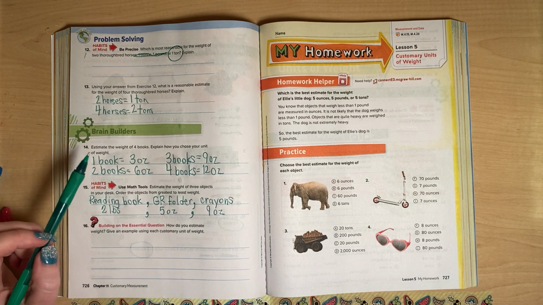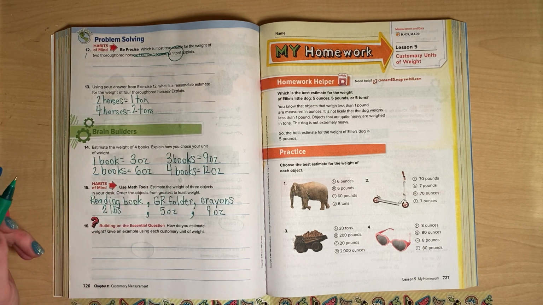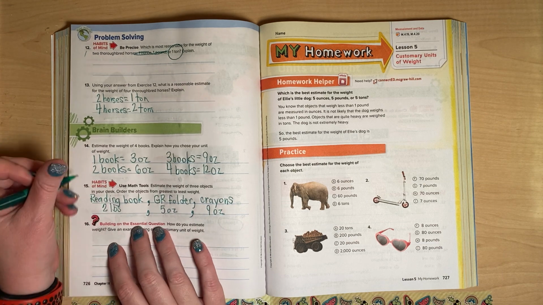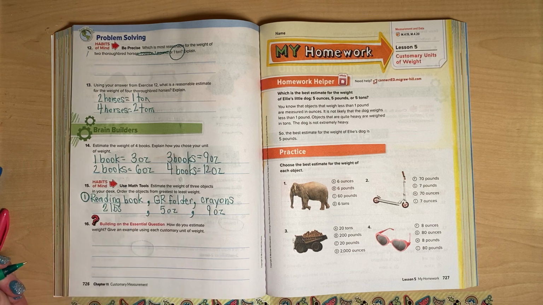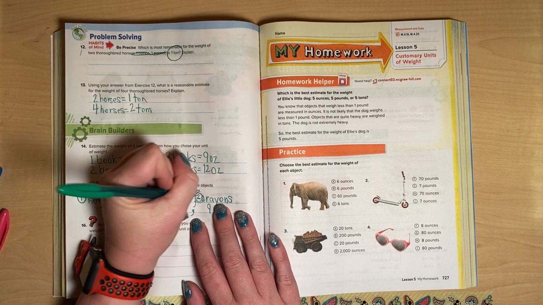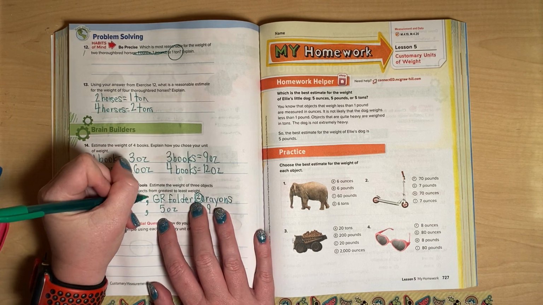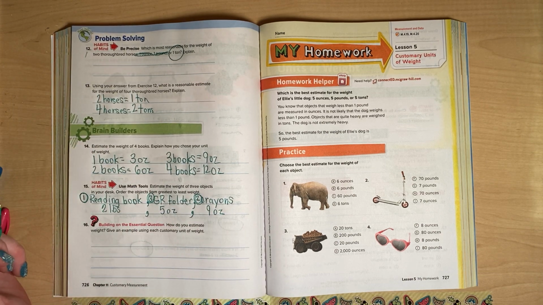So now I want to order them from greatest to least weight. Obviously we know that the reading book is going to be first because it's the greatest weight, 2 pounds. Then my crayons are going to be second because they weigh more than the folder, and then the folder is going to be third. Now you could choose any objects that you want for that. I was just giving you an example.